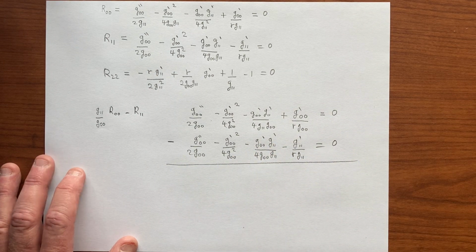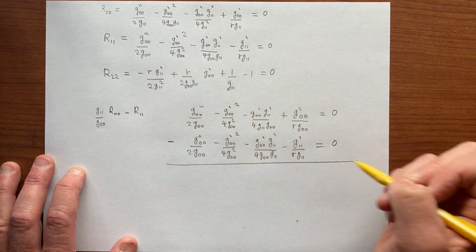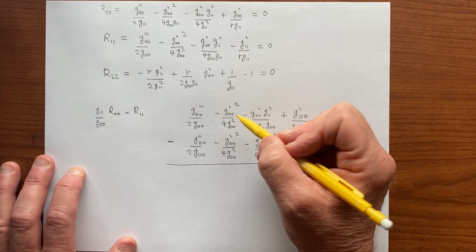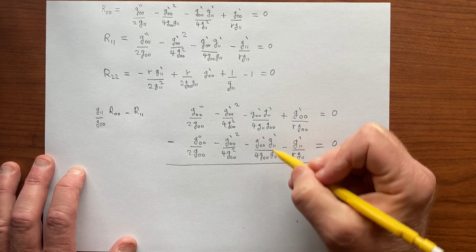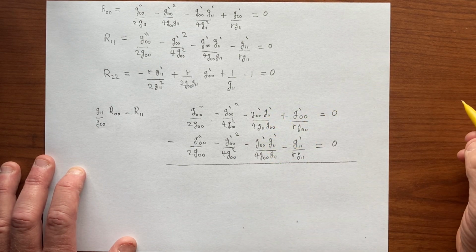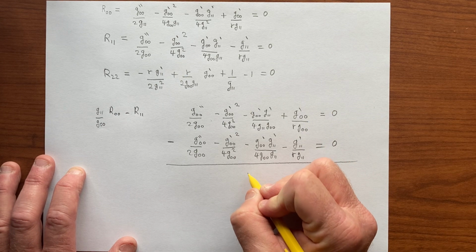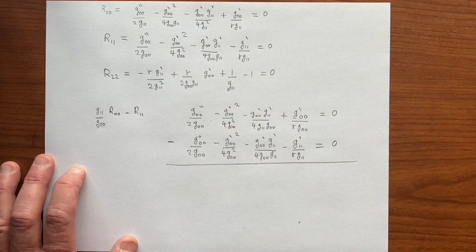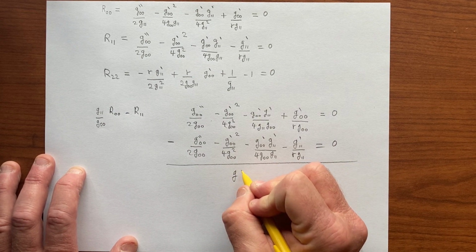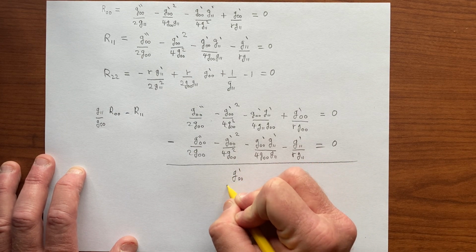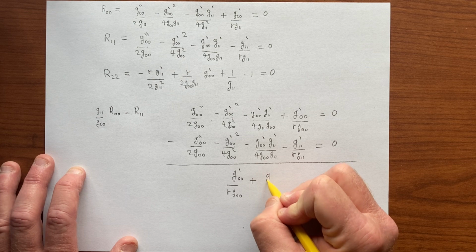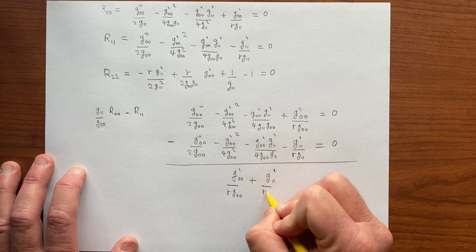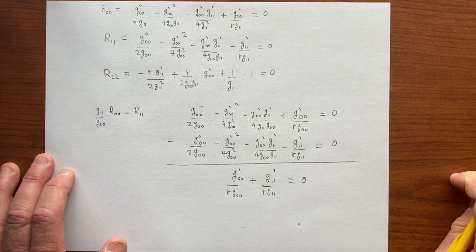So I'm going to subtract 0 from 0, and of course I'll get 0. And so this cancels with this. This cancels with this. These are actually the same as well, and so are these. So I only have these last two terms. In trying to cancel out the first term, I actually managed to cancel out the others as well. So I get g00 derivative in r over r g00, plus g11 derivative in r over r g11, and that must be equal to 0.